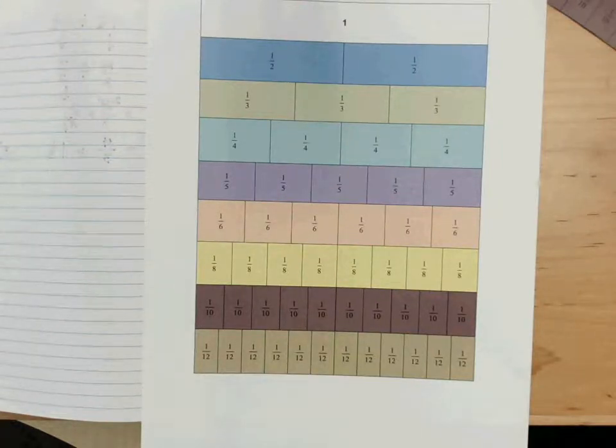Okay, and you can see the timer here. Okay, so today we're going to talk again about adding fractions.